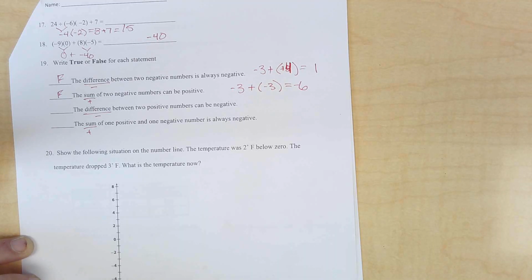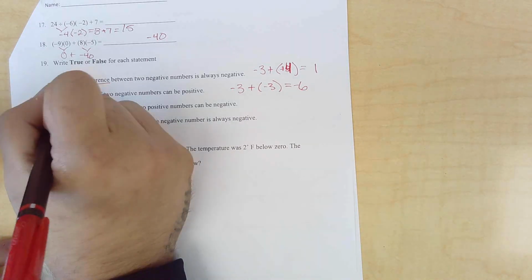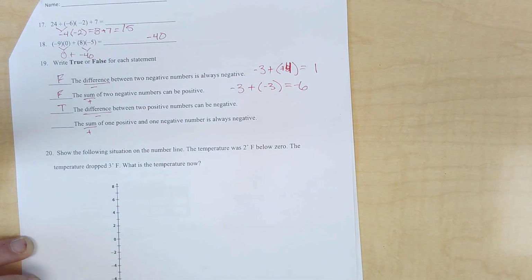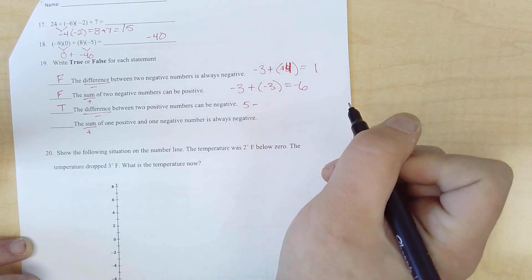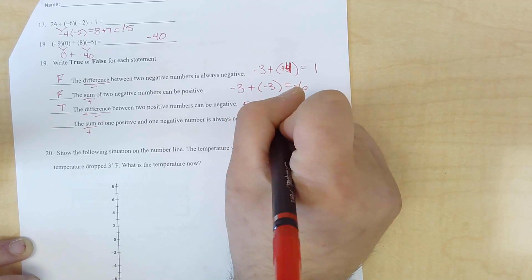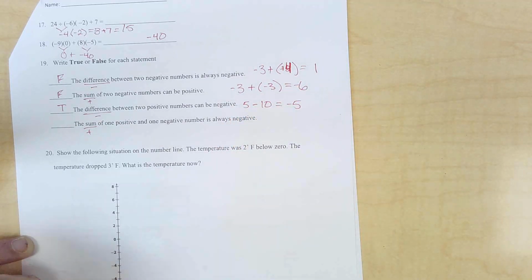For the third one down, it says the difference between two positive numbers can be negative. That is true. If I got $5, difference is subtract, but I spent $10, I now have a balance of negative $5. So yes, the difference can be negative.